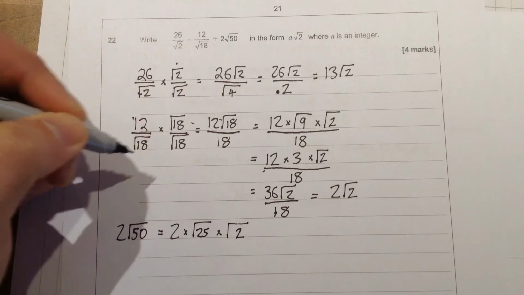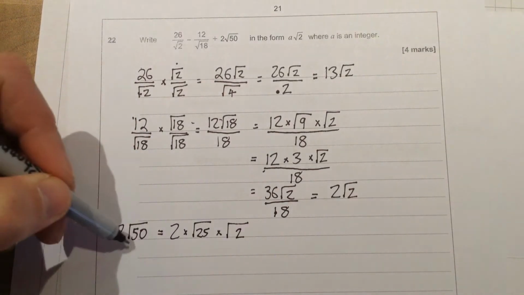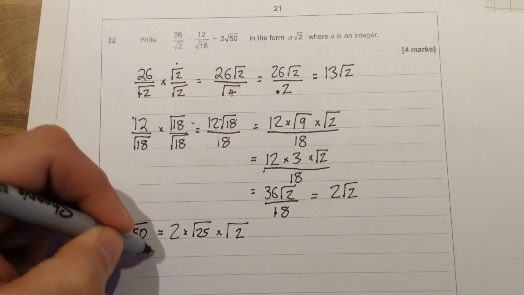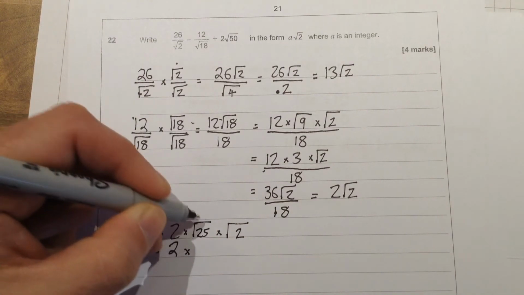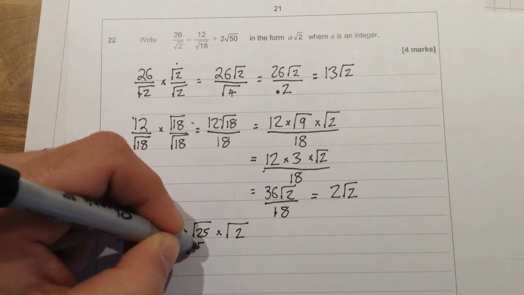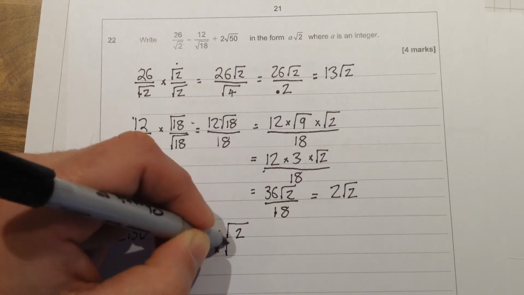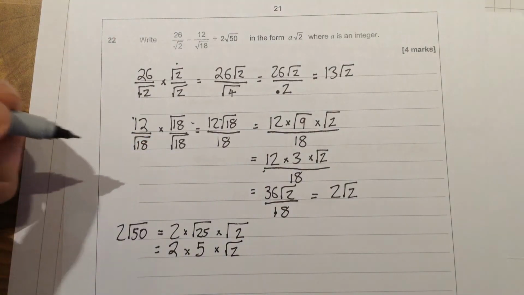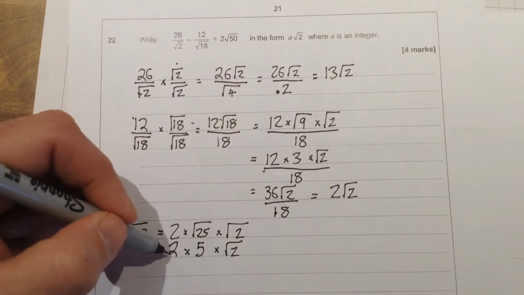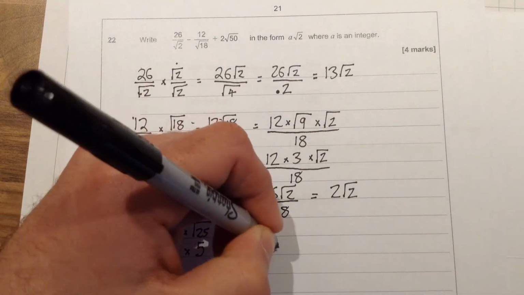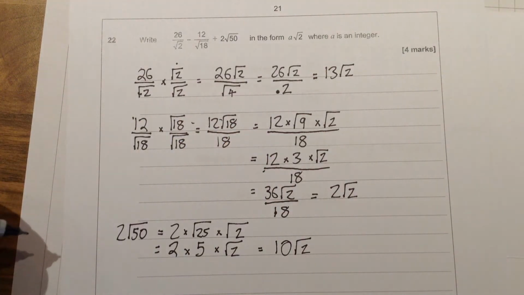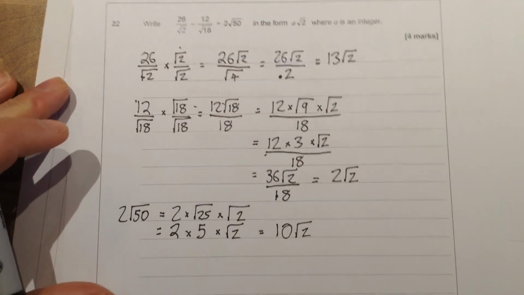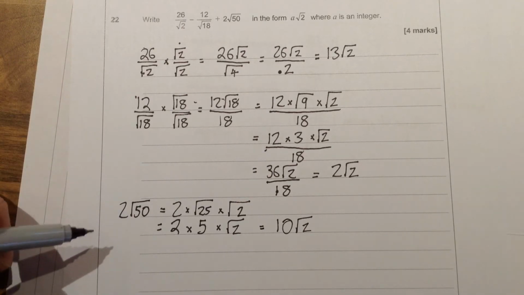Therefore this one would have to be 25, because 25 times 2 is 50. Simplifying this, that would give us 2 times square root of 25 is 5 times root 2. And then just neatening this up, we've got 2 times 5, so this comes out as 10 root 2.